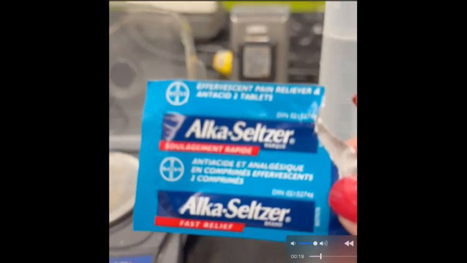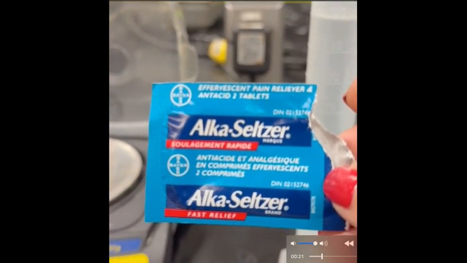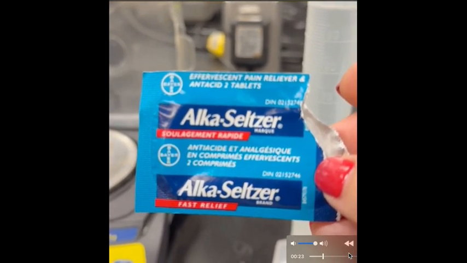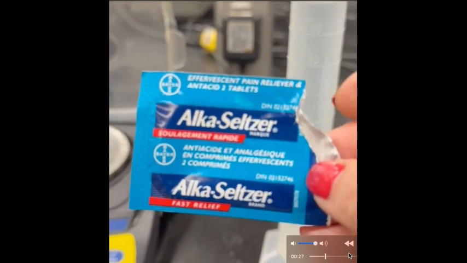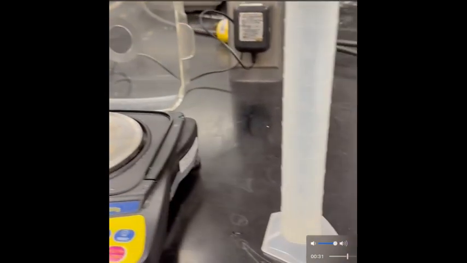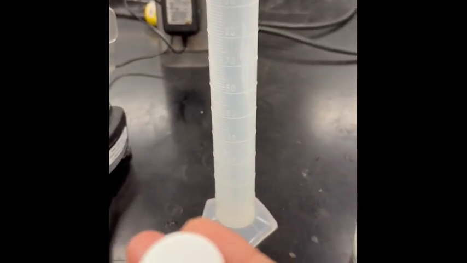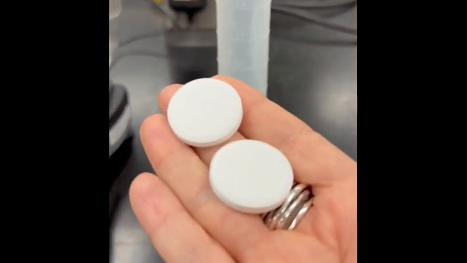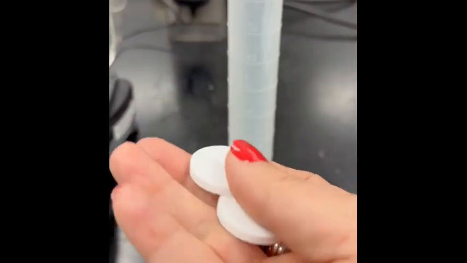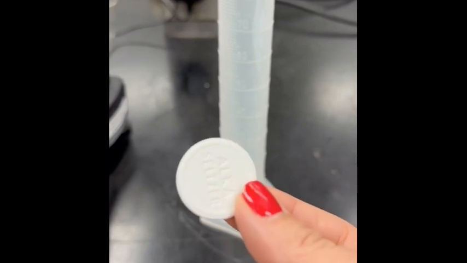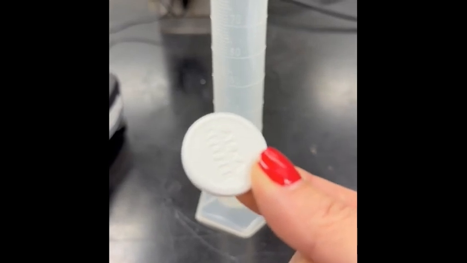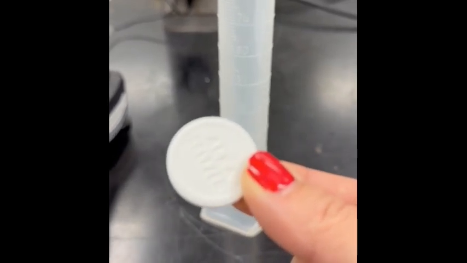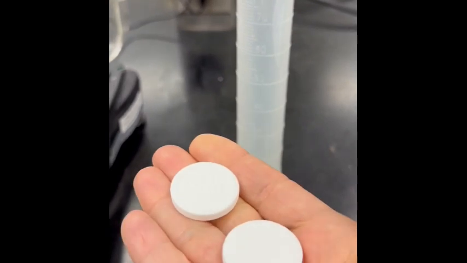Alka-Seltzer tablets are generally tablets that people take to neutralize the acid in their stomach or if they have some heartburn, right? They are made up of many ingredients: citric acid, sodium bicarbonate, some aspirin. So here they are. And each tablet contains about 1,916 milligrams of baking soda, and that's the active ingredient in Alka-Seltzer tablets.